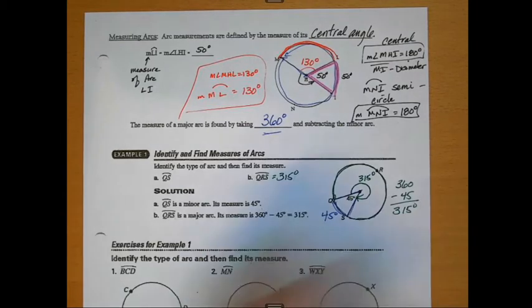Now, I said back in the early part of September that when we're doing angles, we generally do not have to deal with angles that are 180 or more. Here's that one case in geometry that we will. You will see these used again in trigonometry when you have bigger angles. Okay? All right.